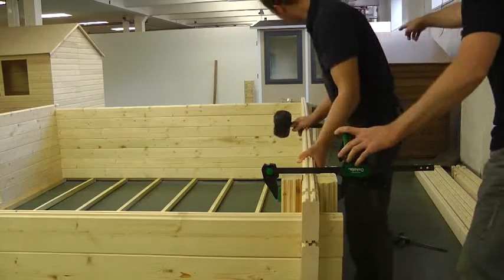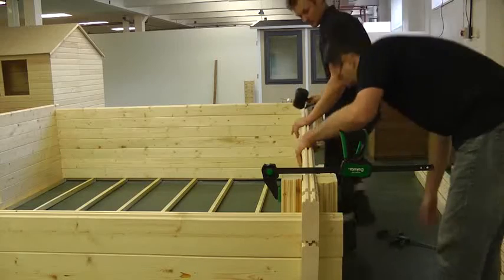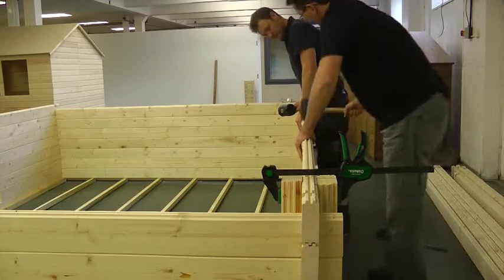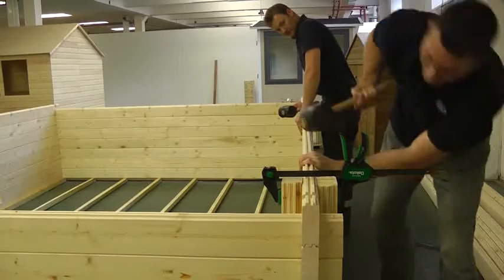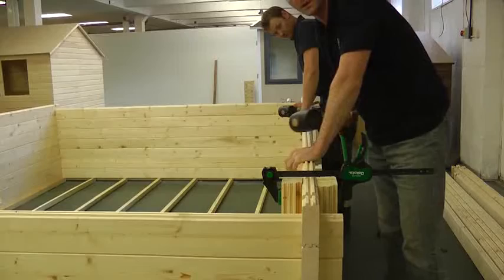Okay, so can you hold down that? Well, yeah, if you hold down that end, and then we're going to knock it along its length. And in fact, yes, it's locked in already. So there we go, that's that one done.